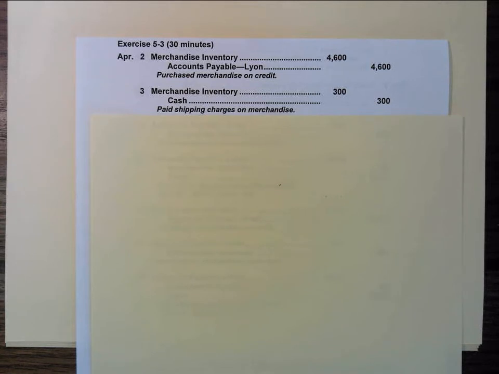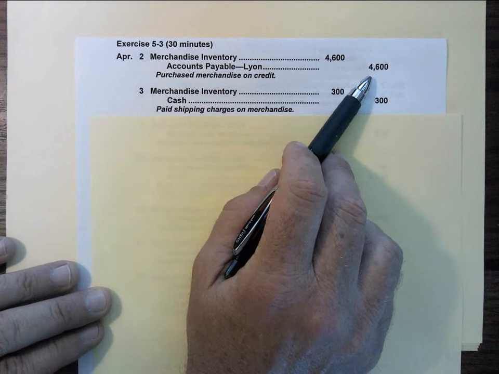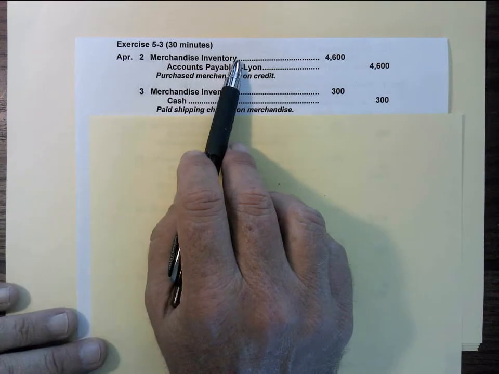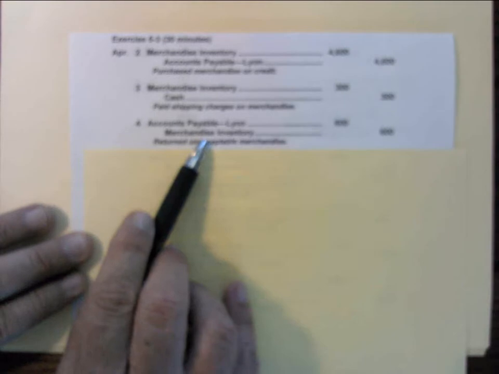The 4th of April, we return to Lion Company unacceptable merchandise that had an invoice price of $600. So now, of this $4,600 that we bought, we're saying $600 of it's no good, we're going to return it. Well, returning it's really easy, right? Because if this is how you buy it, you return it by just flipping it around, right? So the return is just going to be what? Accounts payable and merchandise inventory, right?